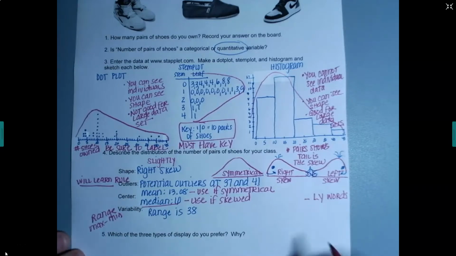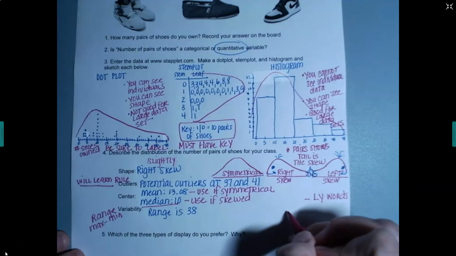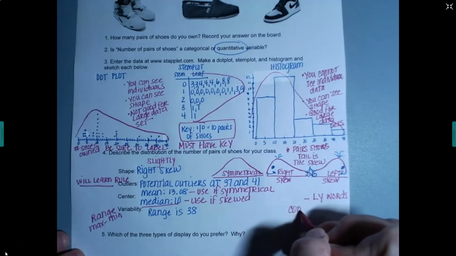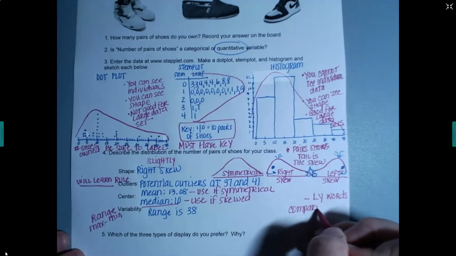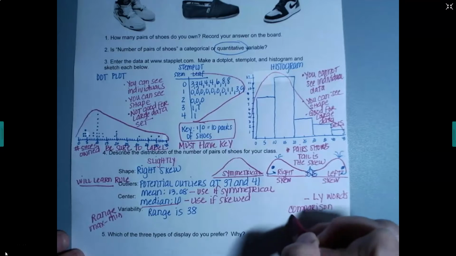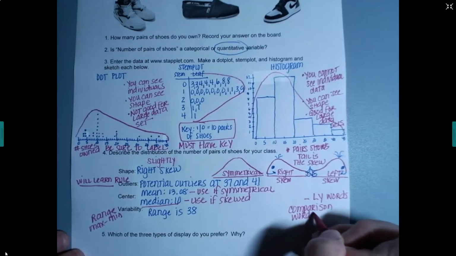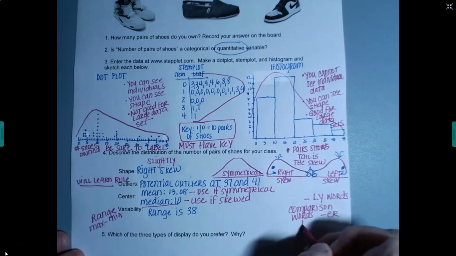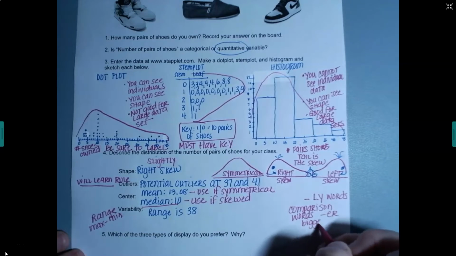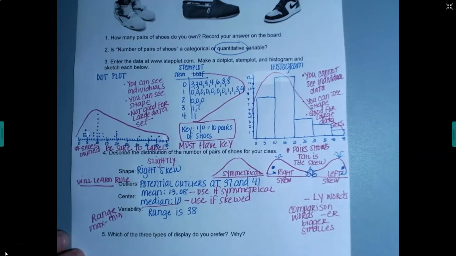Another thing I want you to make sure, if you're comparing two data sets, you need to use comparison words. And those are generally words that end in ER. Bigger, smaller. Those kinds of words when you're describing this compared to that. All right, you don't want to just do a laundry list of this distribution shows this and this one shows that. You want to compare the two of them together.